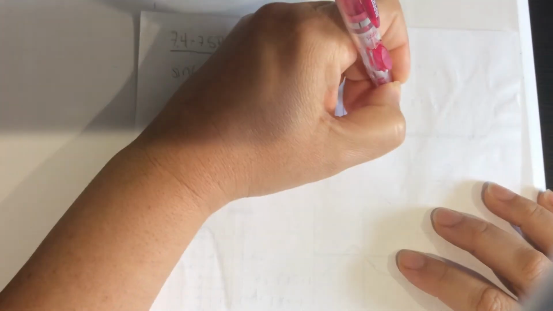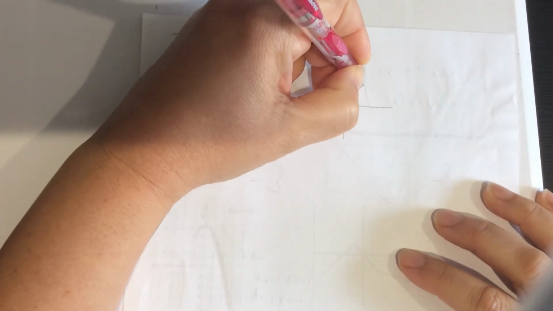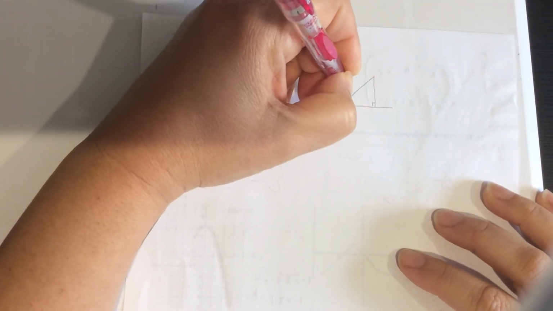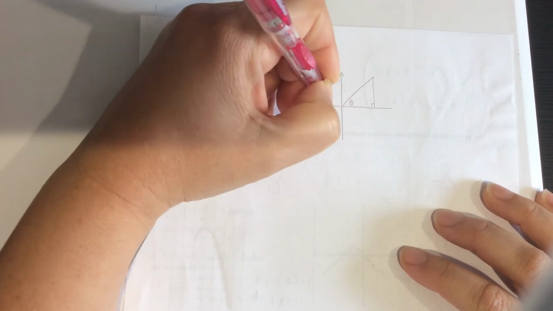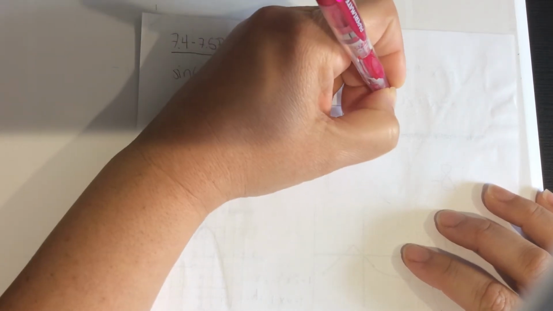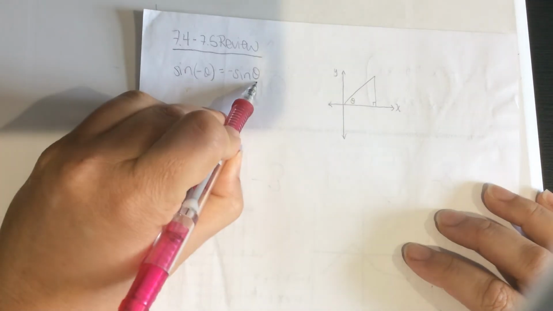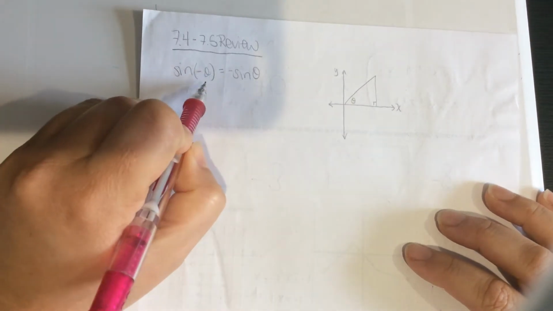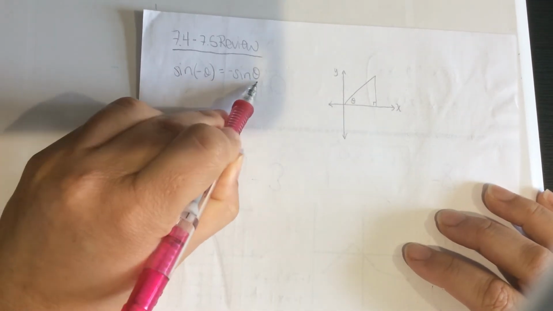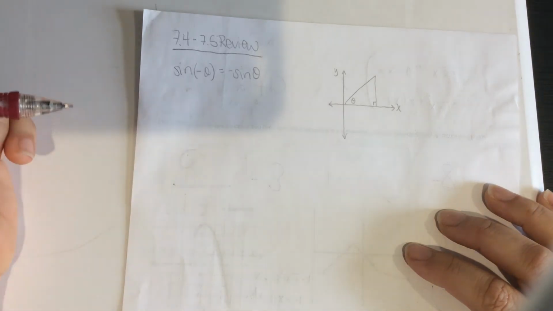And what that's saying is I have some angle theta. I'm going to put it in the first quadrant just because it's easier to see, but it'll work in any quadrant. I want to find a relationship between sine of theta and sine of negative theta.